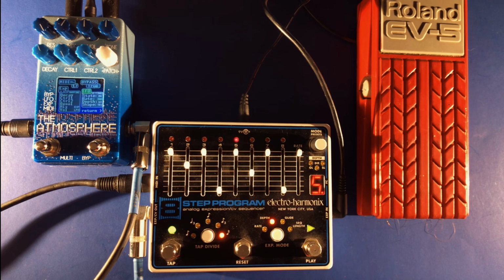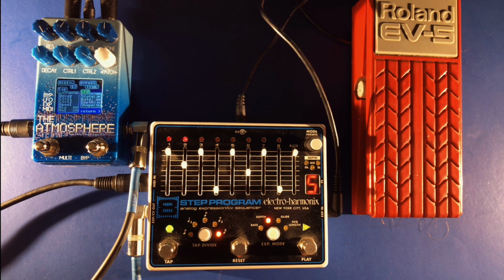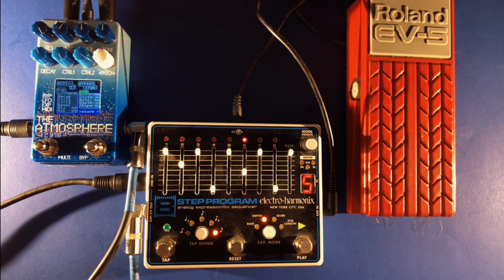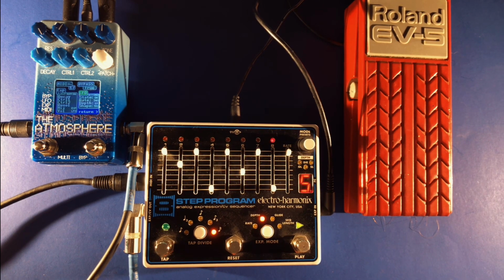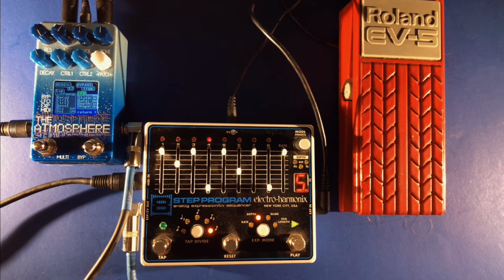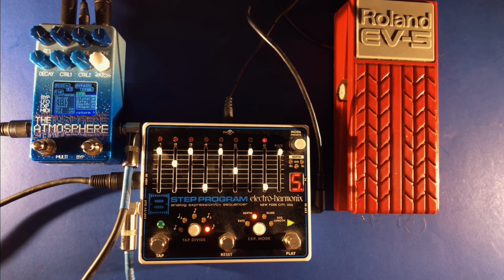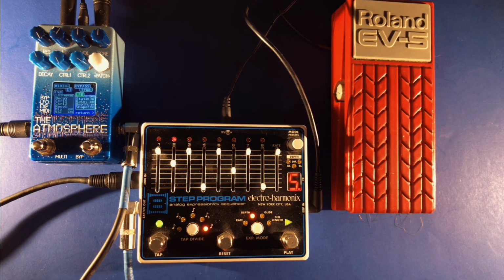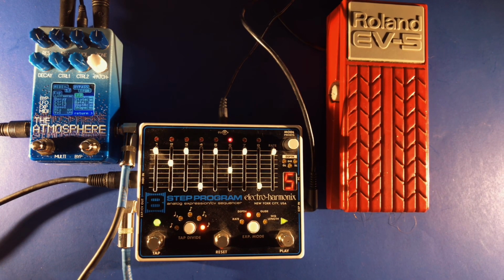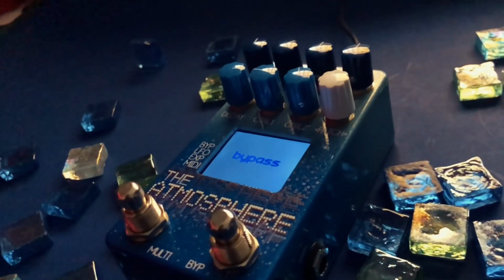But if we incorporate something like the 8-step by Electro-Harmonix, you'll notice that this one is starting from the right and moving to the left, which is opposite of the way our LFO is going. So I'm going to set that for the volume, and this is what we get. I'm sure you'll come up with something different. This is one of those pedals where you're limited only by your own imagination. So, take this pedal and create something awesome.